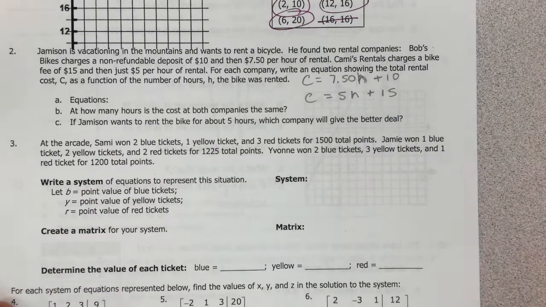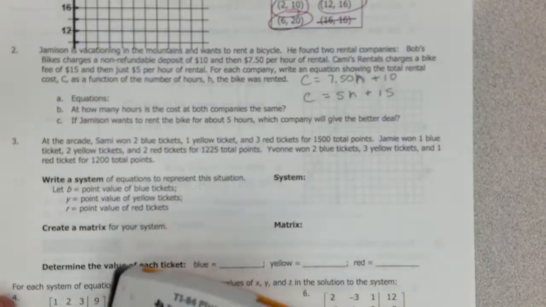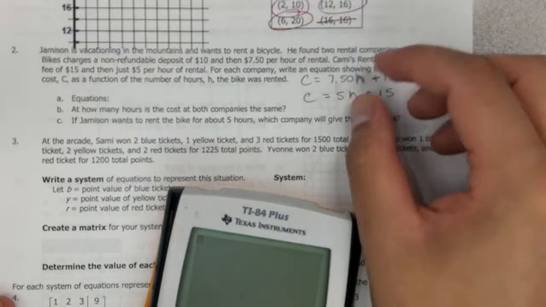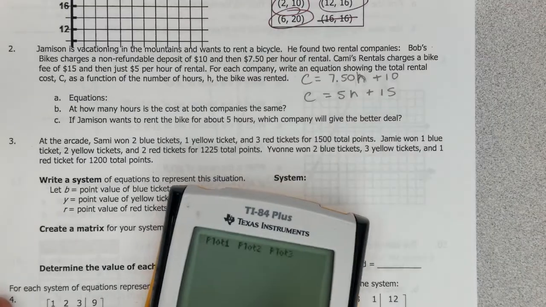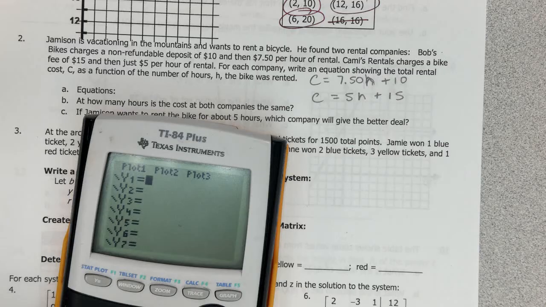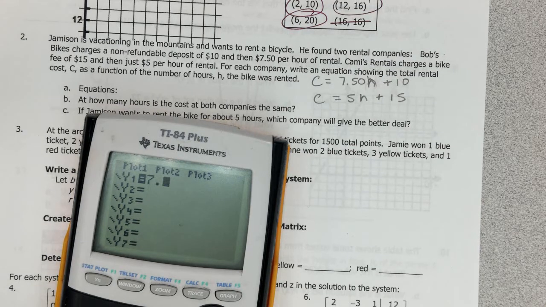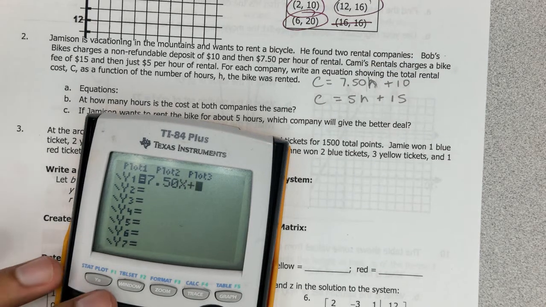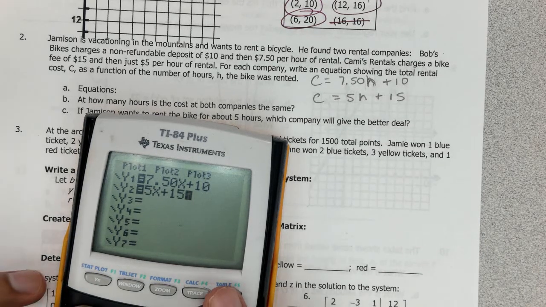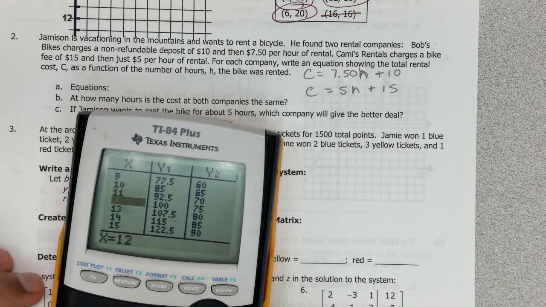About how many hours is the cost at both companies the same? Since both of these equations are in slope-intercept form, you could either set them equal to each other, then solve for H, or you could just plug them both into y equals. Alright, so let's see when they both have the same price.